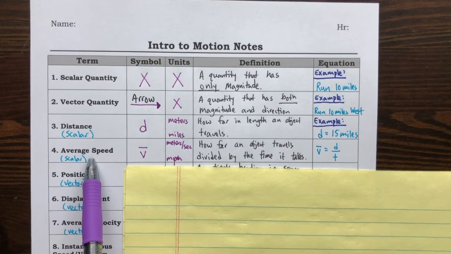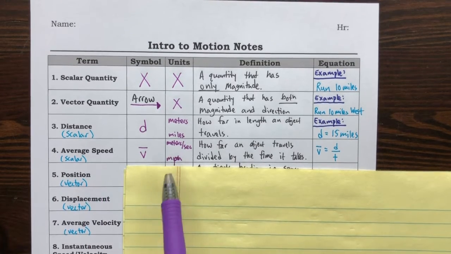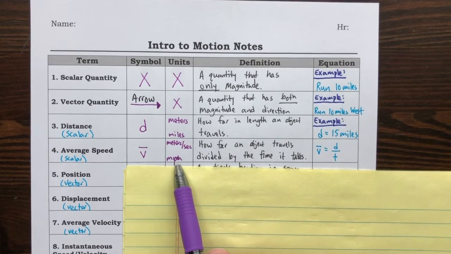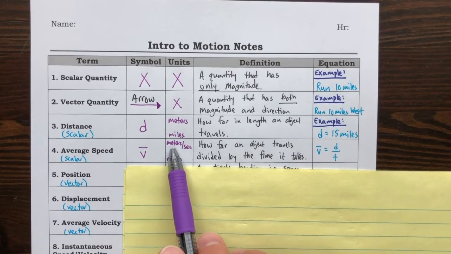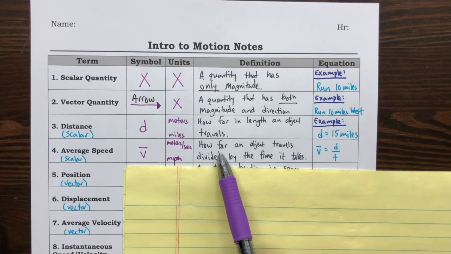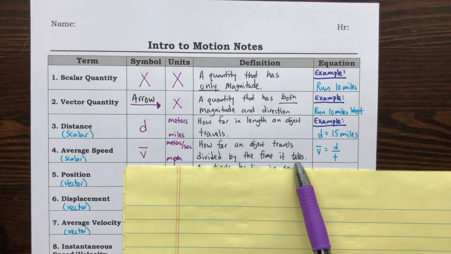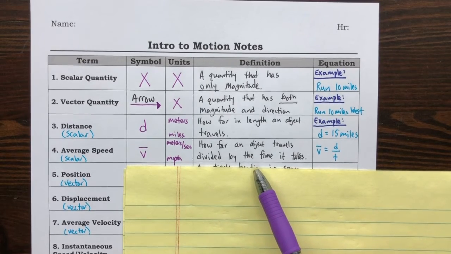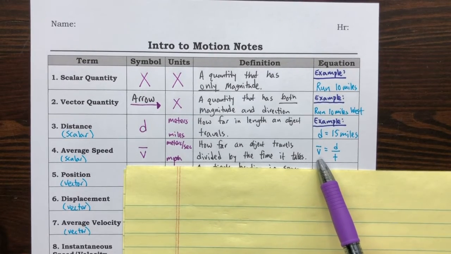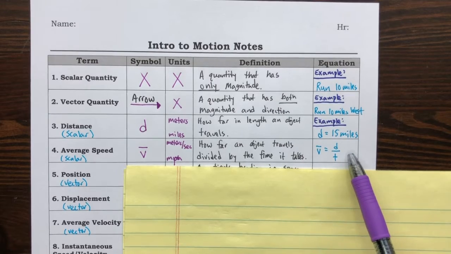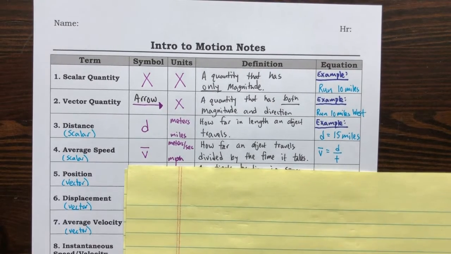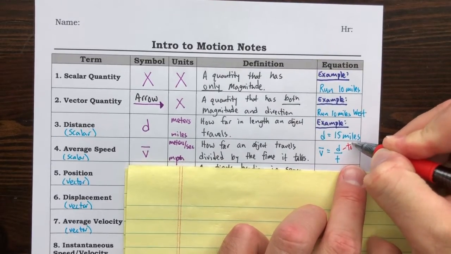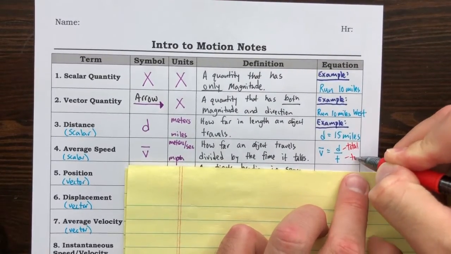So average speed, and the units are going to be meters per second, or miles per hour. Sorry, my letters kind of bled together there, but usually meters per second. And then it just says how far an object travels divided by the time it takes. So basically it's the rate at which you're covering distance. And we actually do get an equation over here. So average speed, you just take your total distance divided by your total time. And I'm just going to make a note of this here. It's going to be total distance over total time.